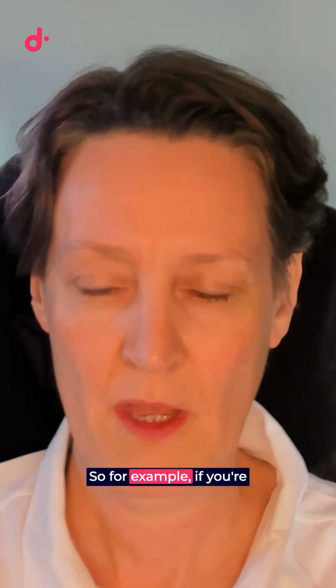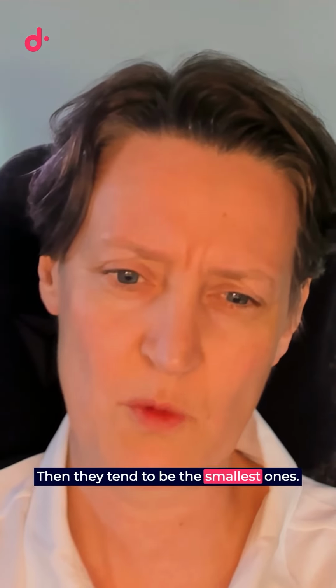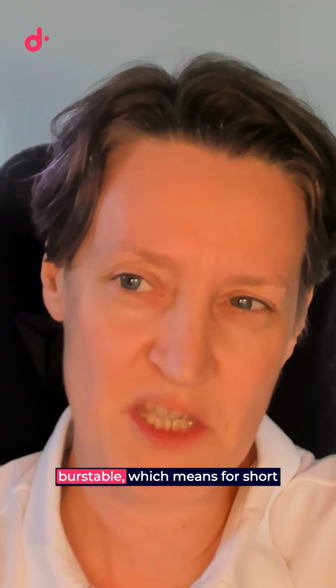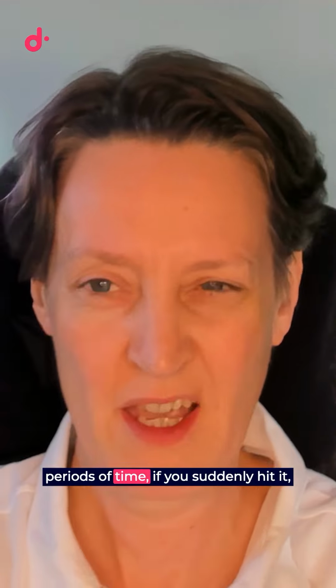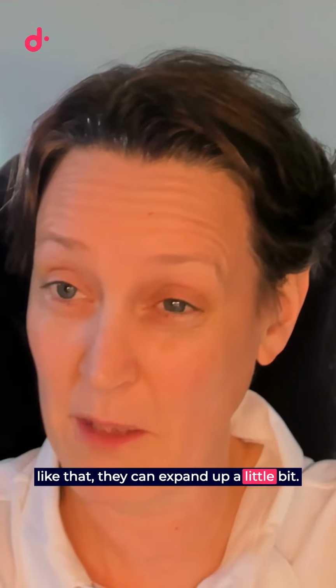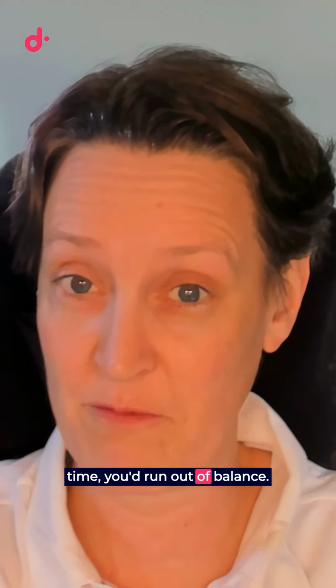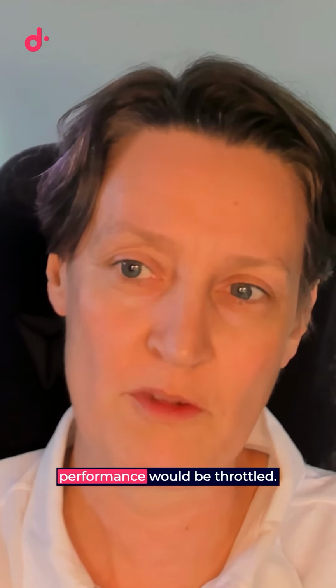For example, if you're running a T class instance, then they tend to be the smallest ones. They have things that are known as burstable, which means for short periods of time, if you suddenly hit it, you get a really big query, something like that, they can expand up a little bit, you get a bit more performance. But if you were to run it flat all the time, you'd run out of balance. And effectively, then that performance would be throttled.